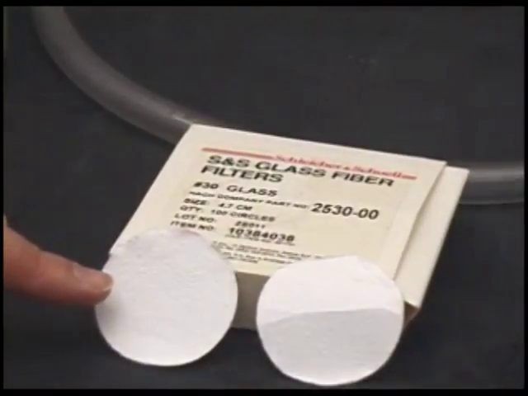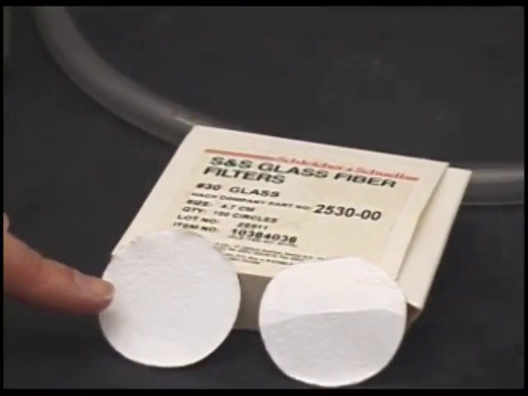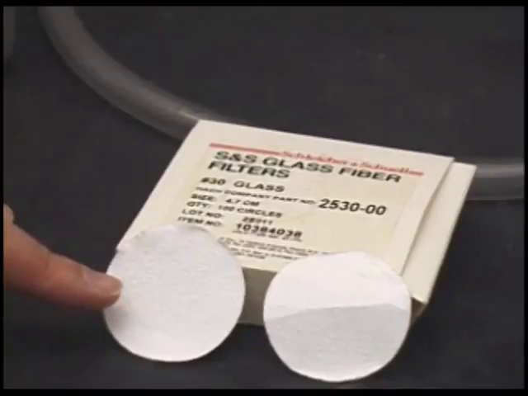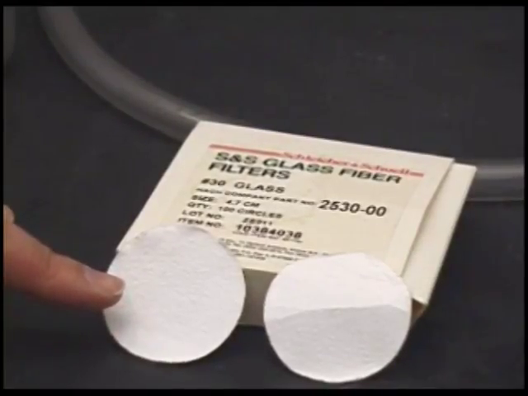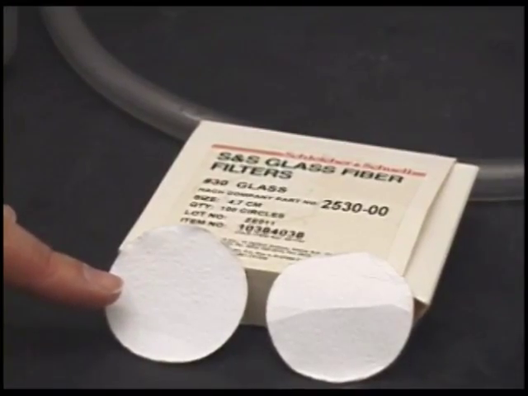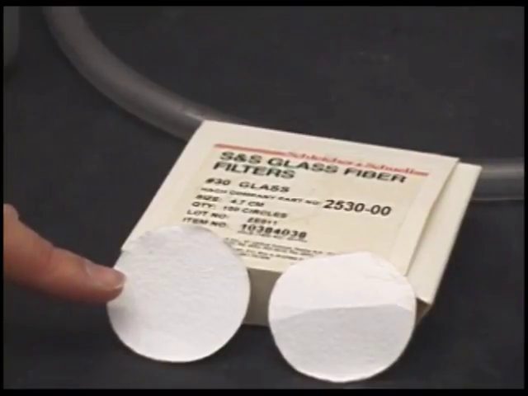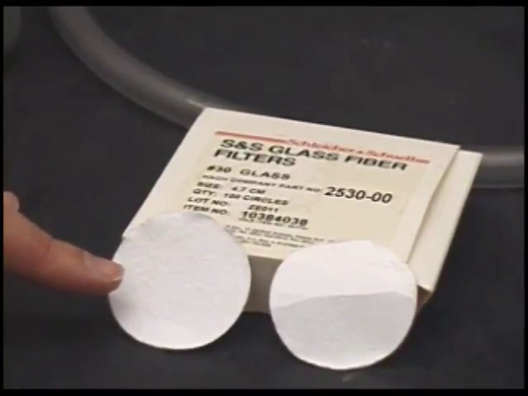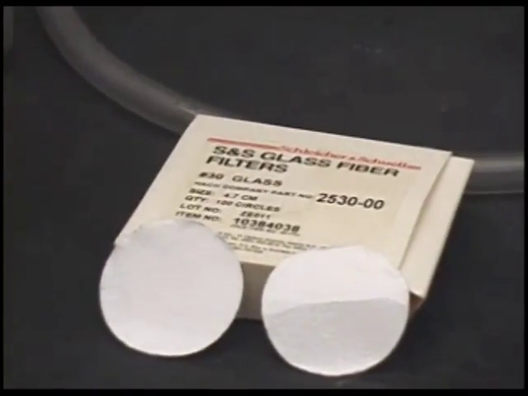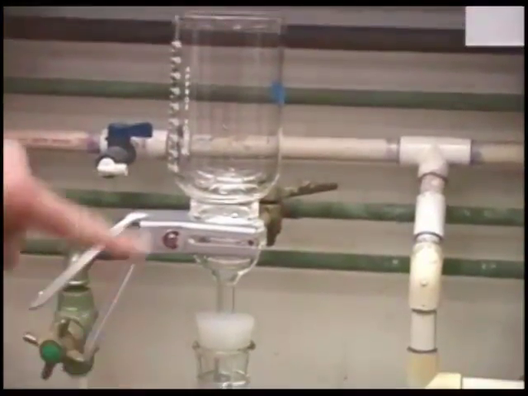These glass fiber filters trap the suspended solids in the sample, and we can dry the liquid away and determine the mass of the solids per unit volume gravimetrically, that is, with an analytical balance. In an aeration basin, the suspended solids is actually the activated sludge, that is, the microorganisms that we're using to treat the sample. The filtration is performed in a vacuum filtration device as shown here.